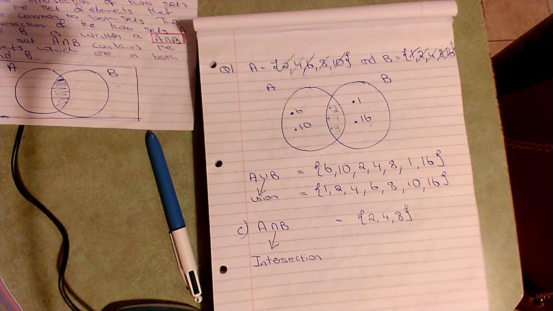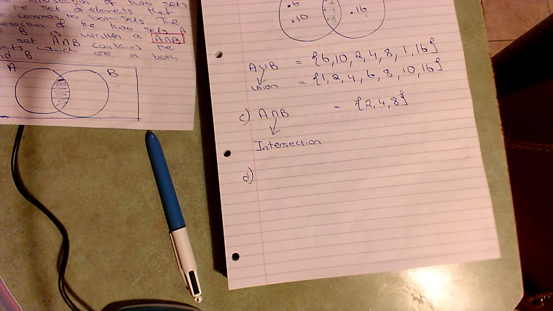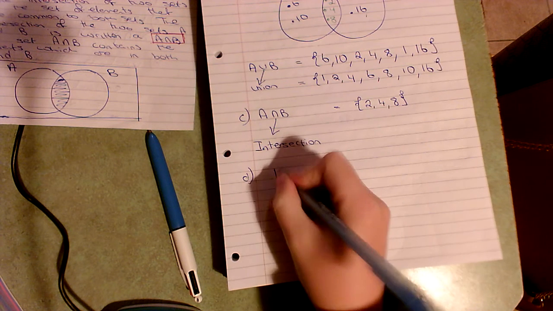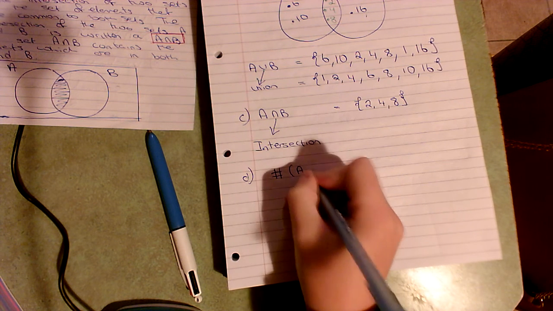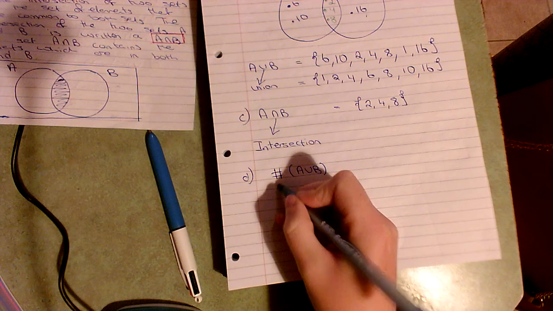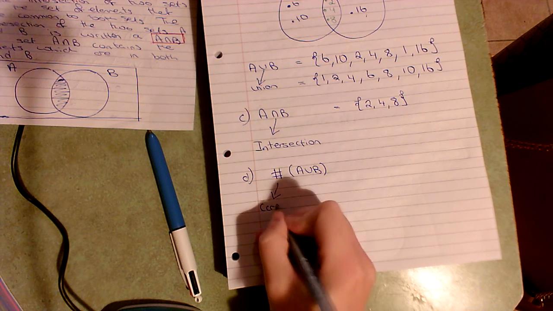Then part D says, what is, okay, so this symbol here is my cardinal number.